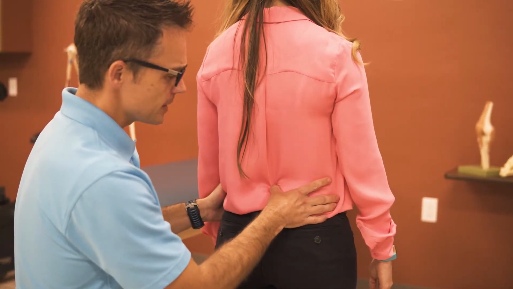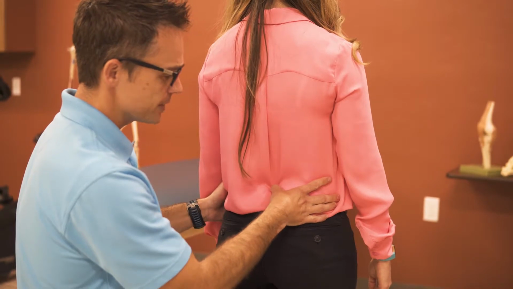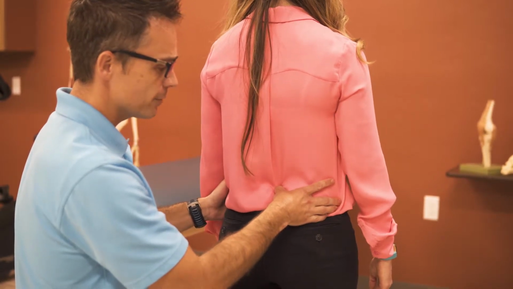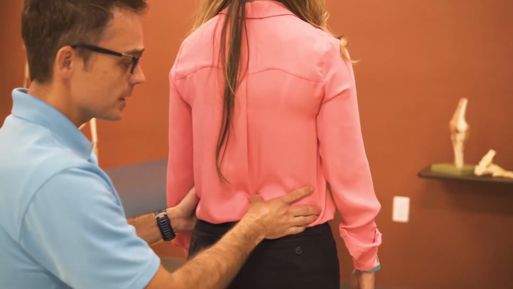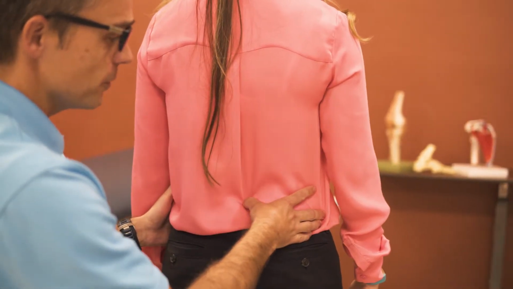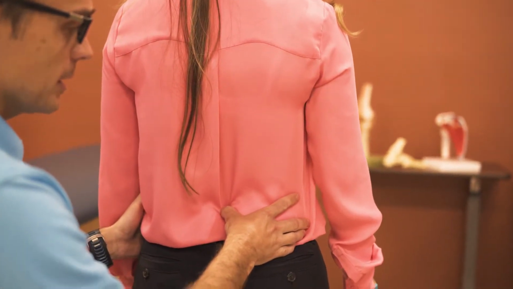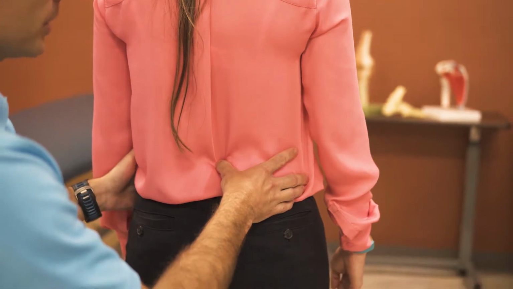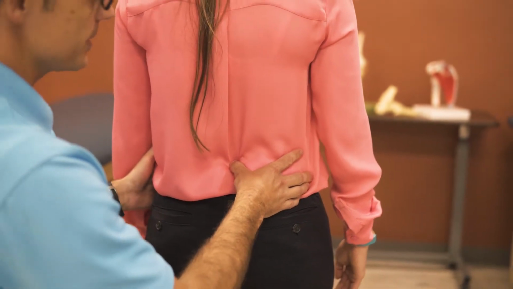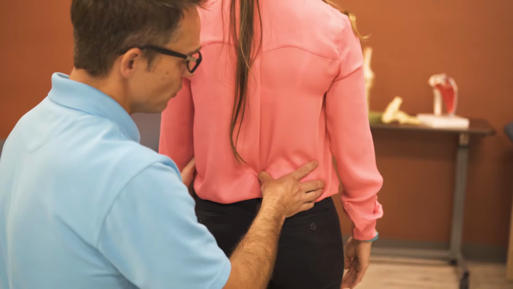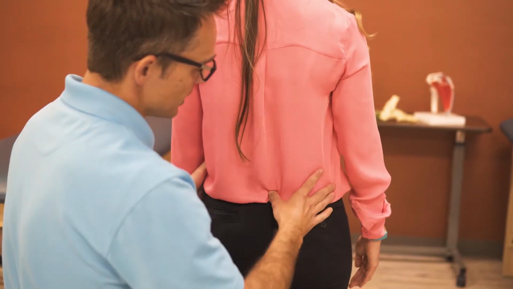But the first thing I like to really palpate and test for is pain if you palpate through the spinous process. This, if painful, many times is an indicator for a spondylolysis or spondylolisthesis. So starting at L4 and then also palpating slightly lower.